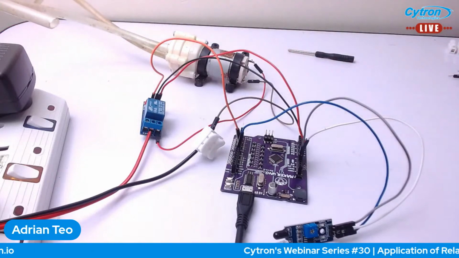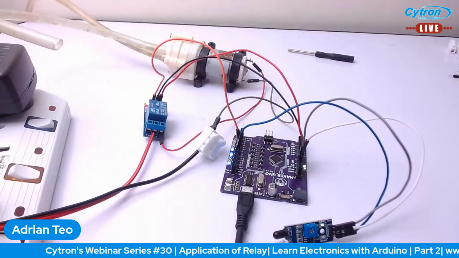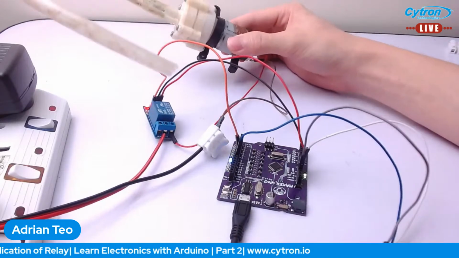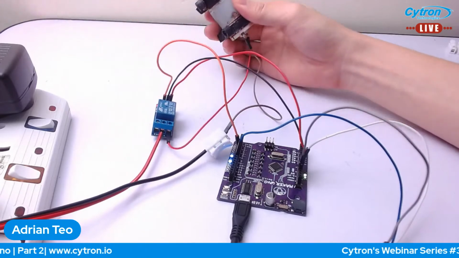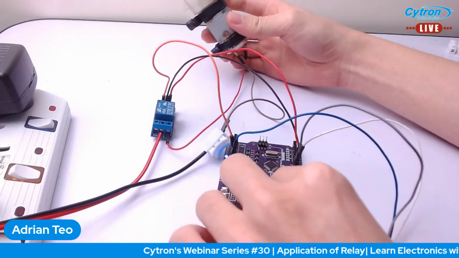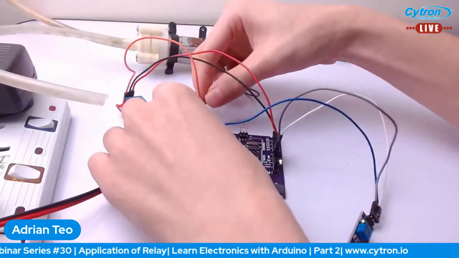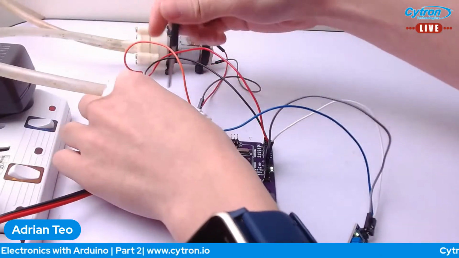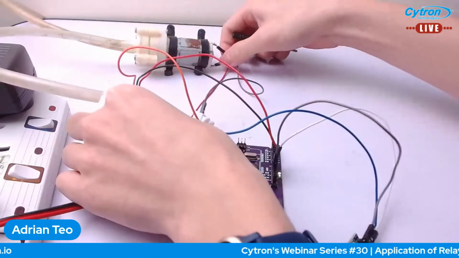Okay, move this to this side and then power everything on. Power on, power on. Right, so right now, is my pump working? Okay, let me turn off my buzzer. Okay, check, make sure the connection is okay. Oh, I need to turn on my pump.